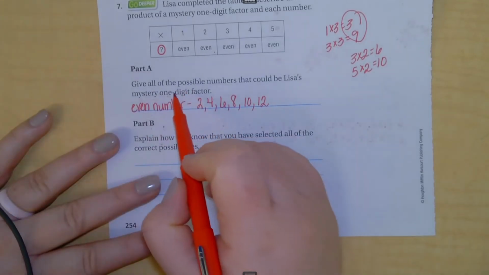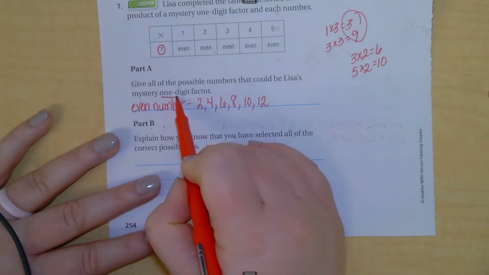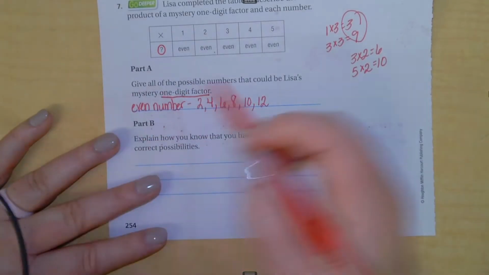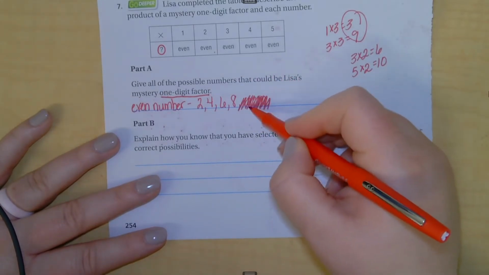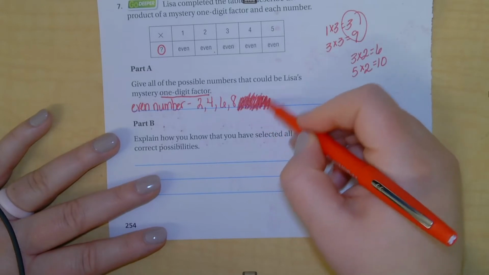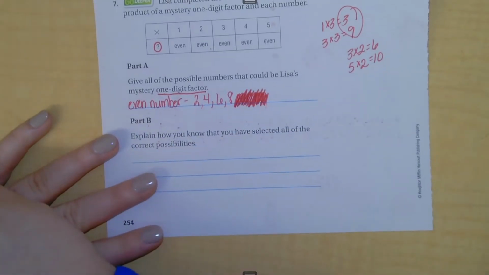Oh, look at that. Mrs. Rankin almost messed up. The direction says one-digit factor. I hope you caught that. Let's scribble these out. This is why we read our directions carefully. Whoops. One digit. So your choices are 2, 4, 6, 8.